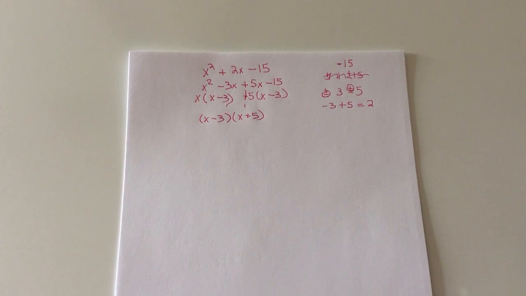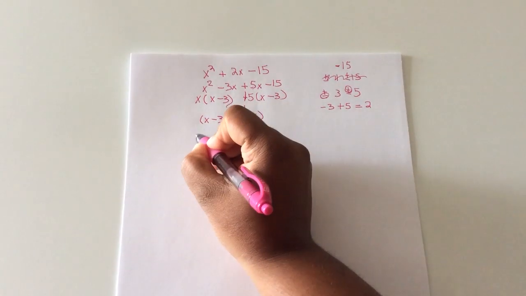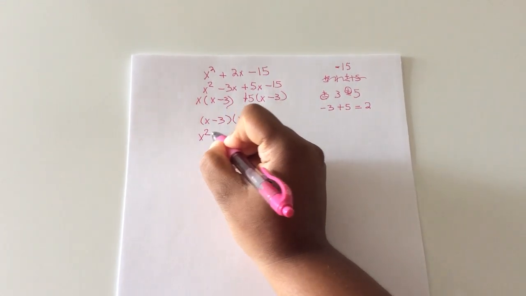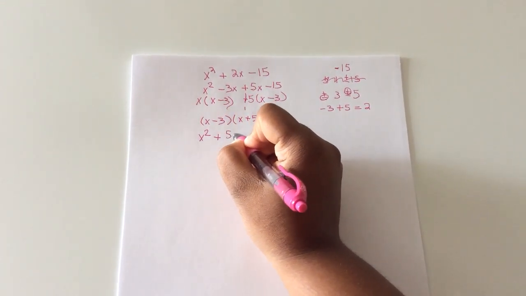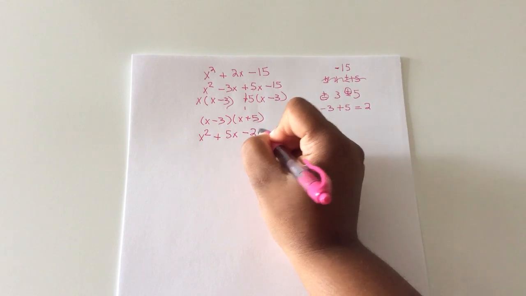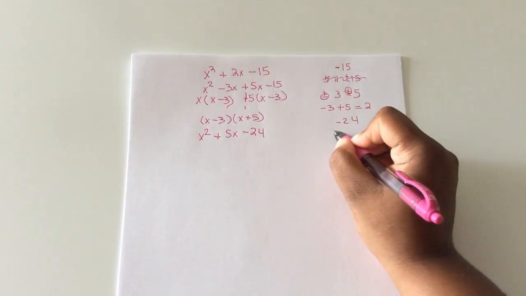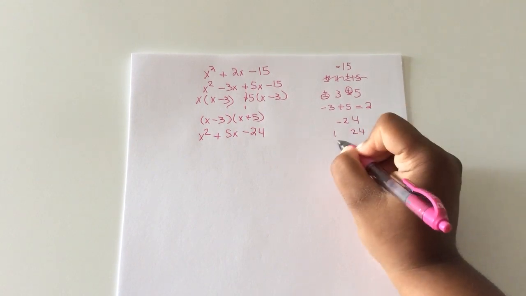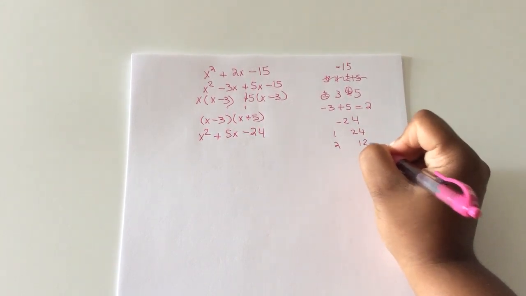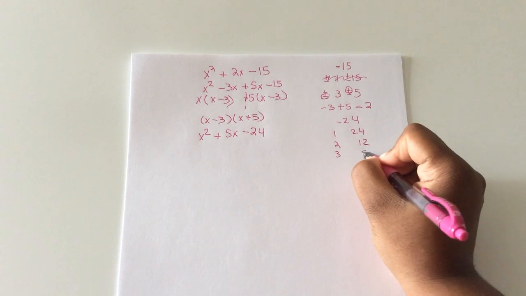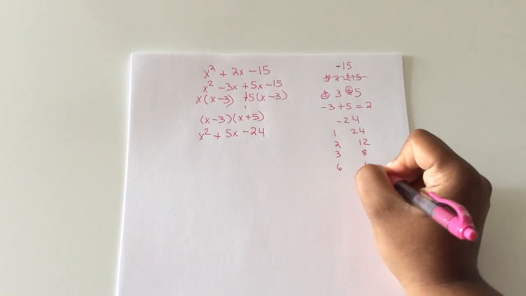But let's do a couple more. Our next one is x squared plus 5x minus 24. We've got our minus 24. We have 1 and 24, 2 and 12, 3 and 8, and 6 and 4.